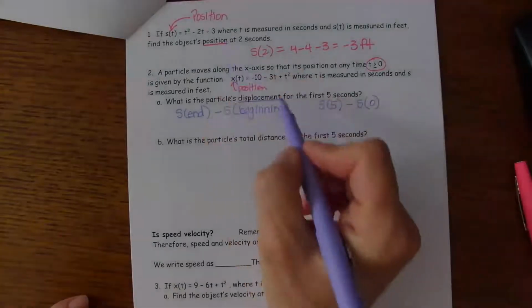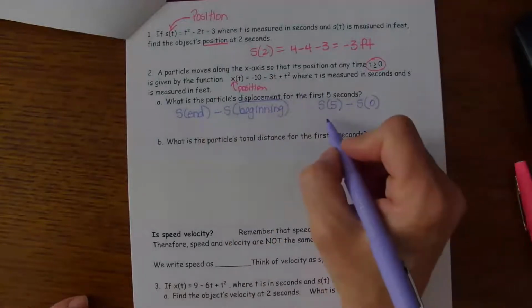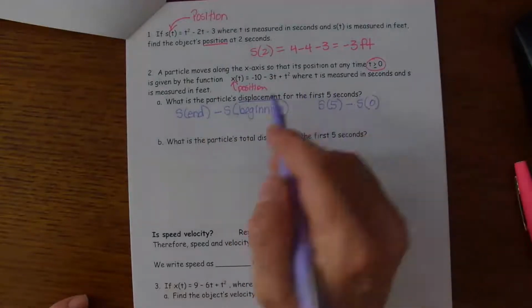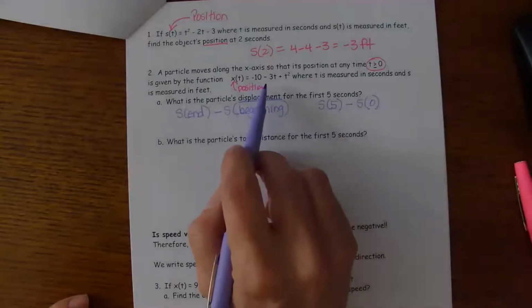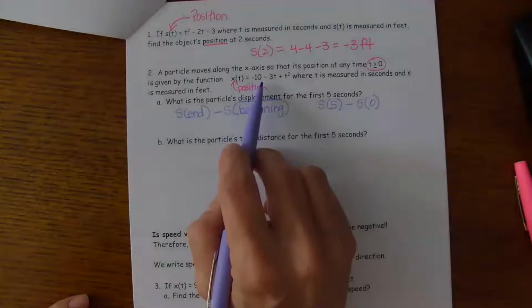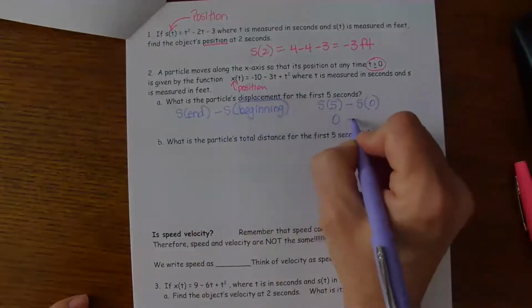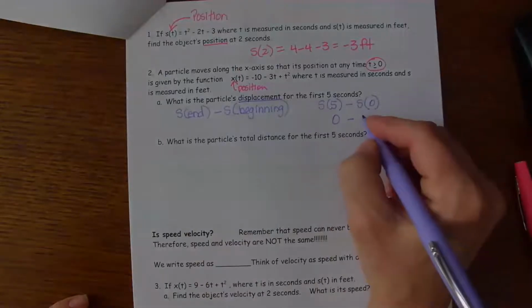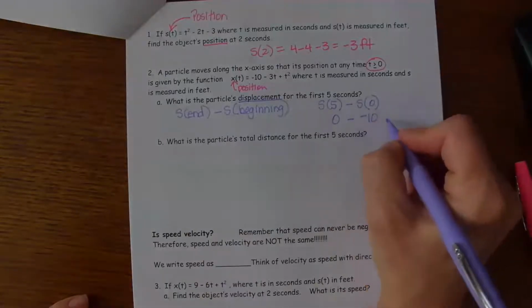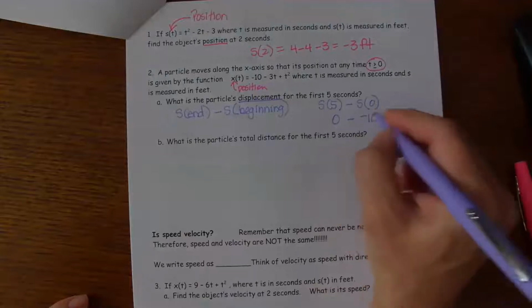Okay, so plug that in and let me know what you get. -10 minus 15 is -25. If you plug a 0 in, we get -10, right?